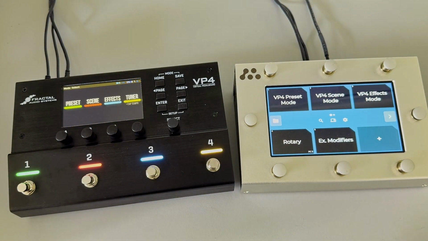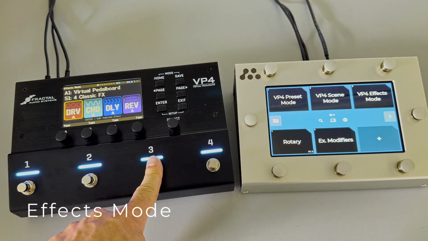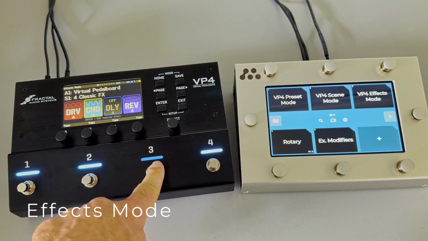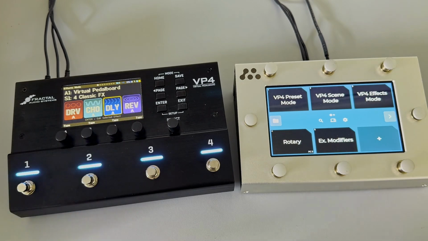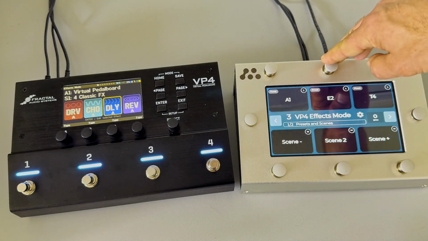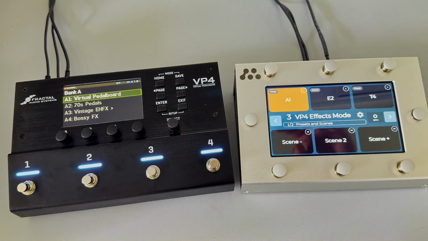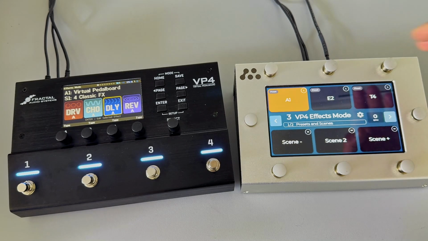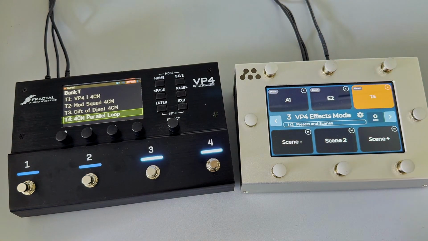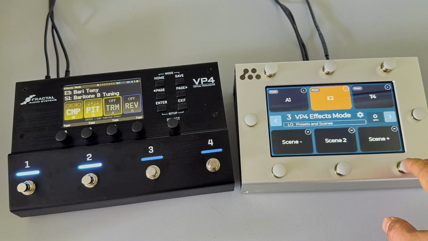Now let's switch to the final mode, which is effects mode. And in effects mode, the foot switches on the VP4 control the activation and deactivation of the 4 effects blocks. Now, over here, I have set it up so that I can select between the presets up on top, and I can select from every bank on the VP4. And on the bottom, I can switch between the different scenes in the current preset.